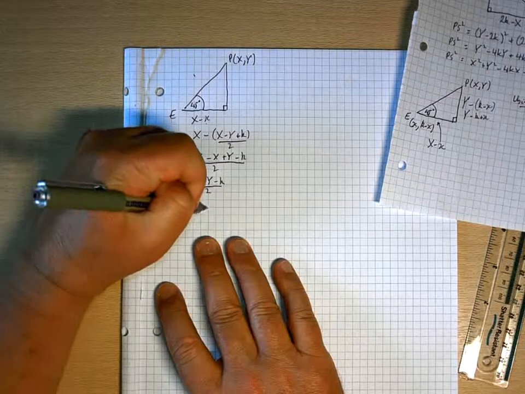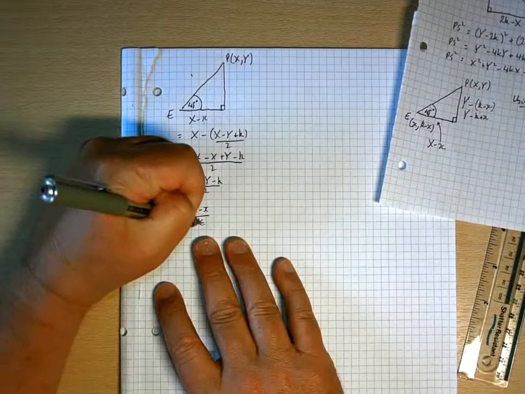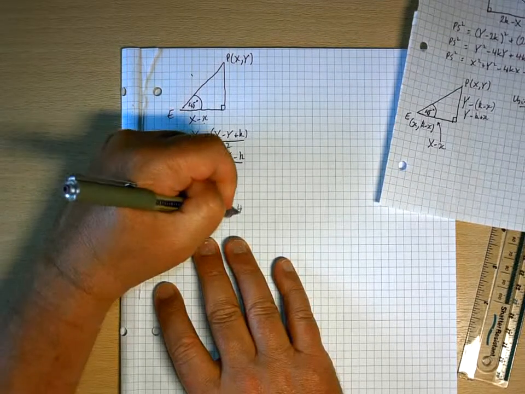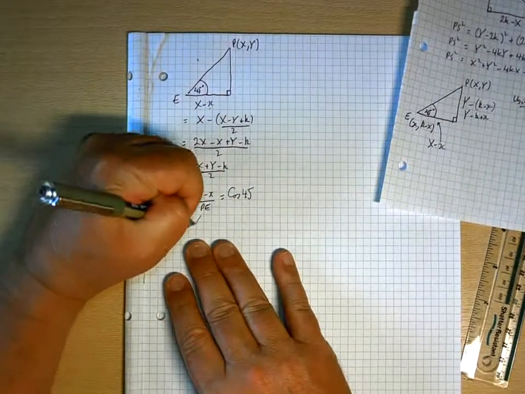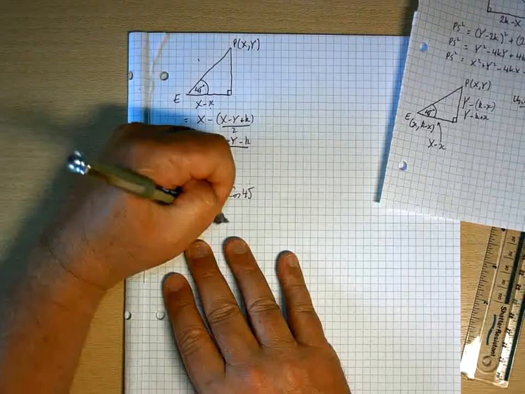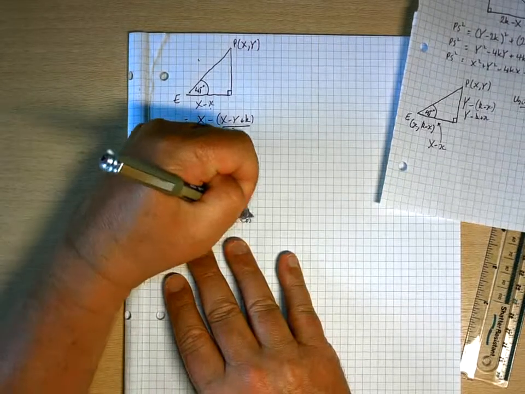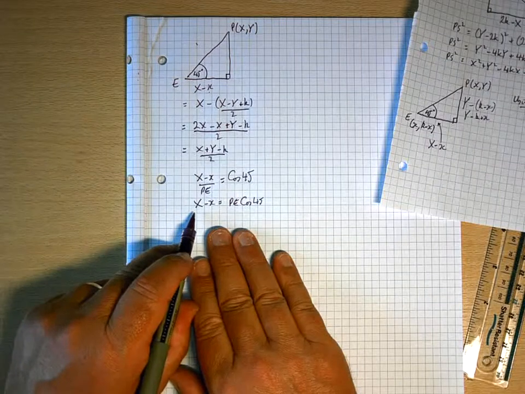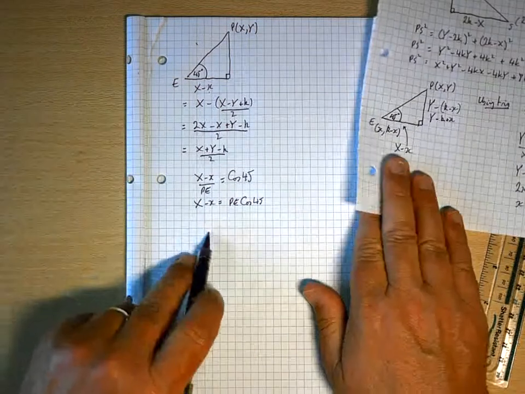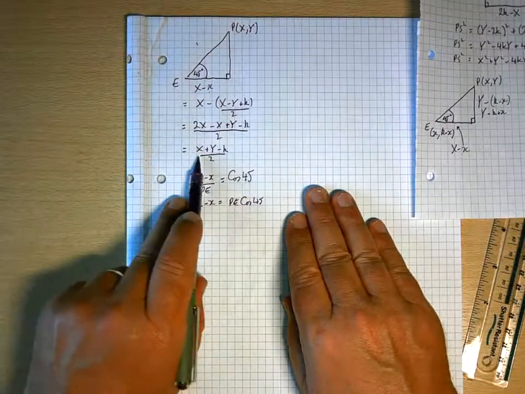X minus x over PE will be cos of 45. So X minus x equals PE cos 45. X minus x I've worked out is that.